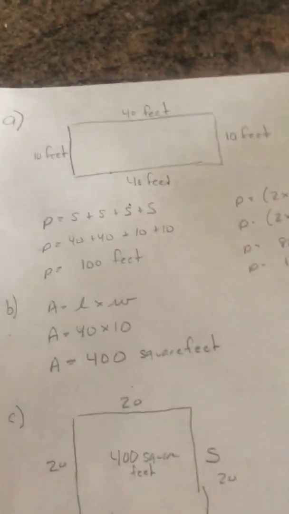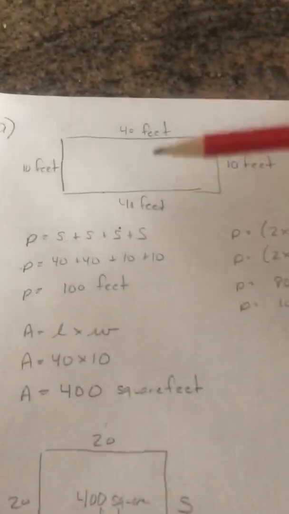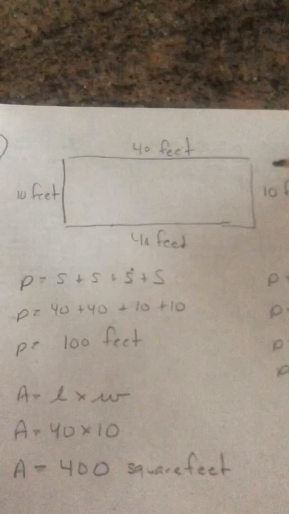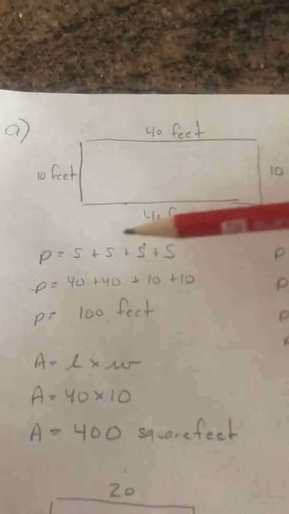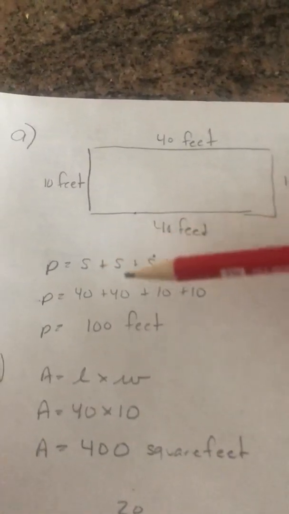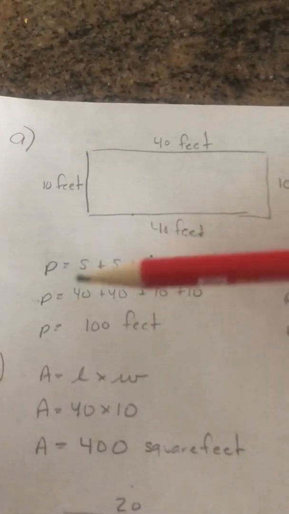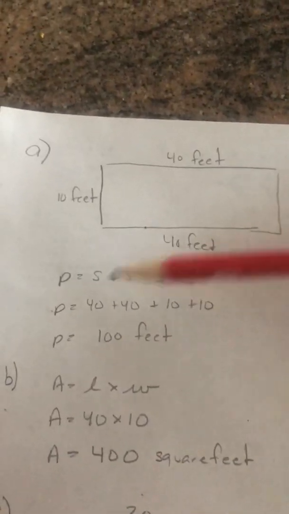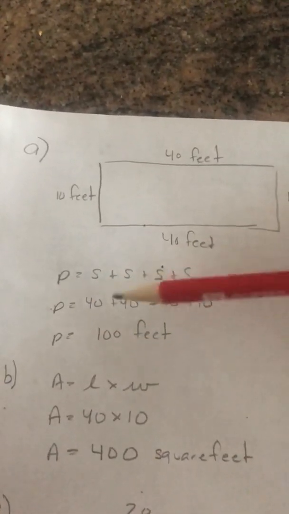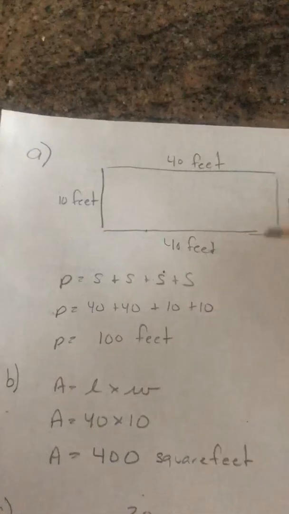So, if we look at our solutions, here I just drew the rectangle of his garden. It was 40 feet long by 10 feet wide. In order to figure out the perimeter, we are going to add all the sides. So perimeter equals side plus side plus side plus side. So I'm going to add 40 plus 40 plus 10 plus 10. So the perimeter of his rectangular garden is 100 feet.